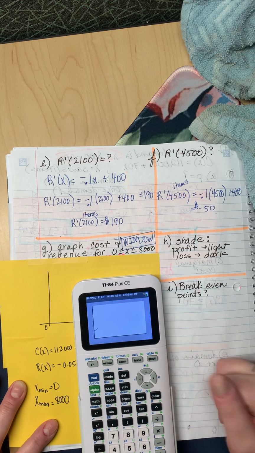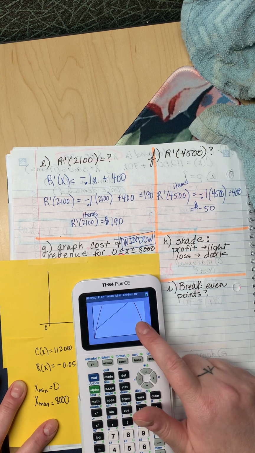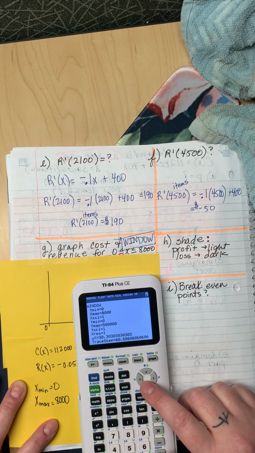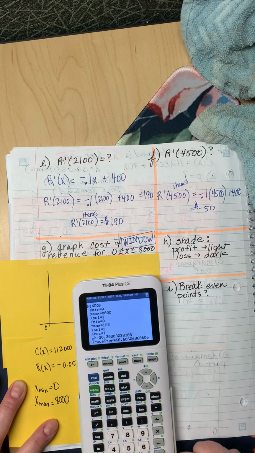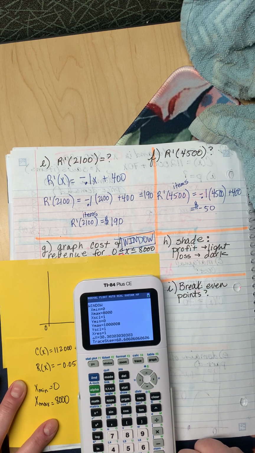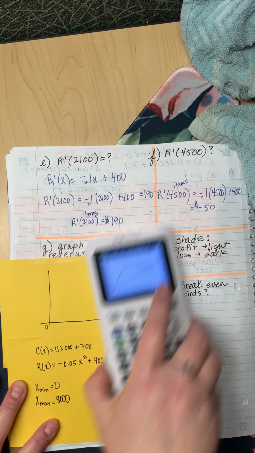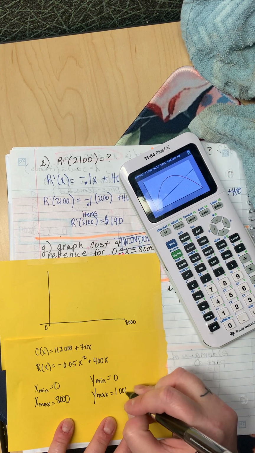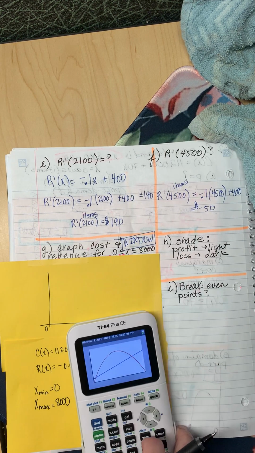Okay, so I put 500,000, and okay, there's my straight line. Oh, and I don't quite have all of it. So I'm gonna go back to my window, and I'm gonna change it from 500,000 to maybe 1 million. Okay, let me try. Oh, hey, good looking. Okay, so my Y minimum was 0 and my Y maximum was 1 million. That's 1 with 6 zeros. Okay, now we're gonna graph this.